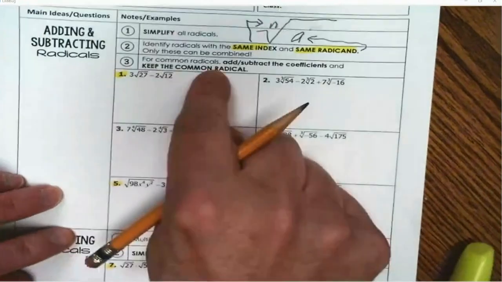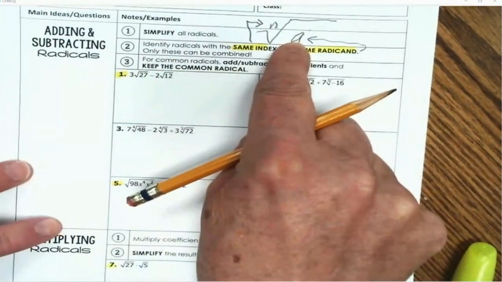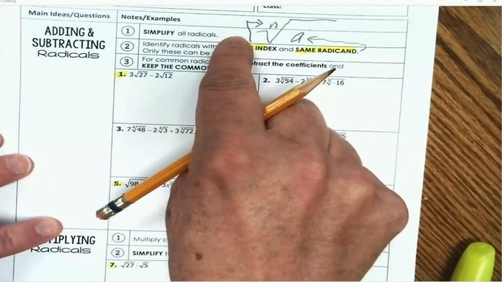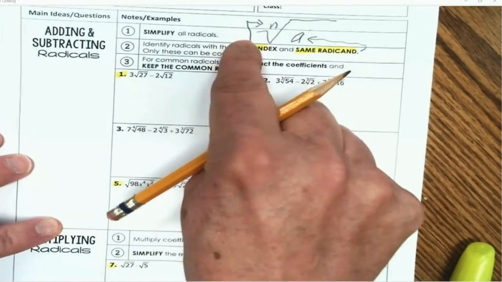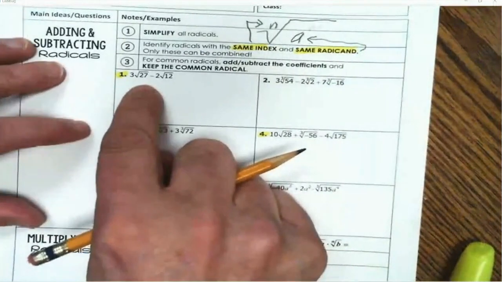For common radicals, add and subtract the coefficients and keep the common radical. Treat this like x. Like you had 2x minus 3x be negative x. So if you have 2 square roots of a minus 3 square roots of a, those stay the same. So let's do some examples.